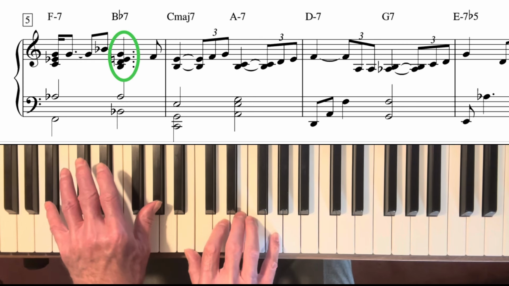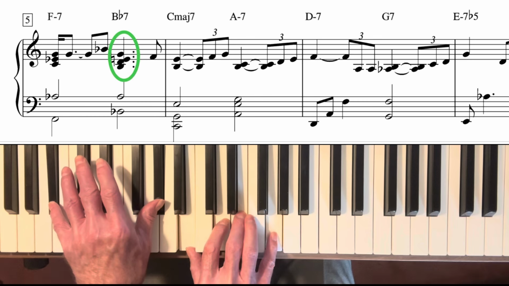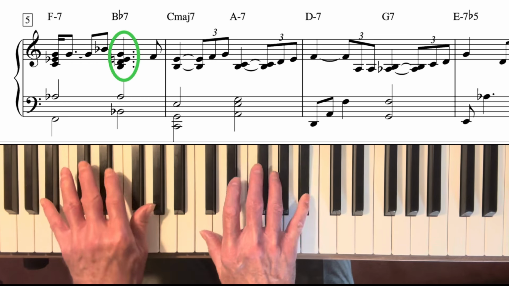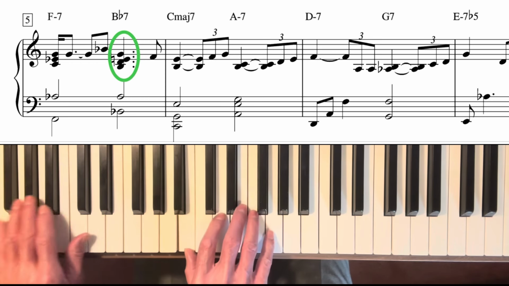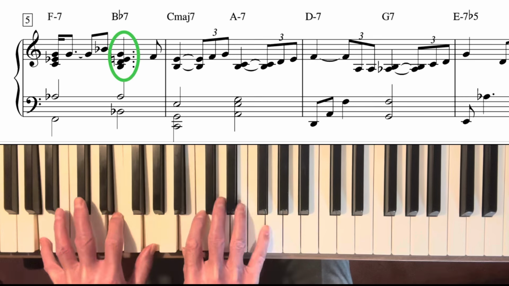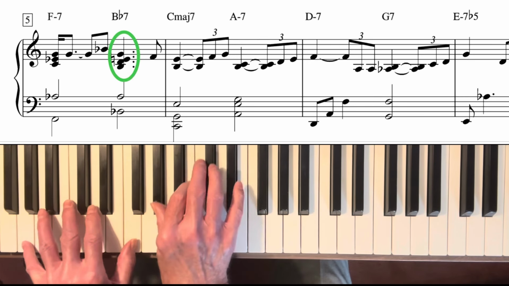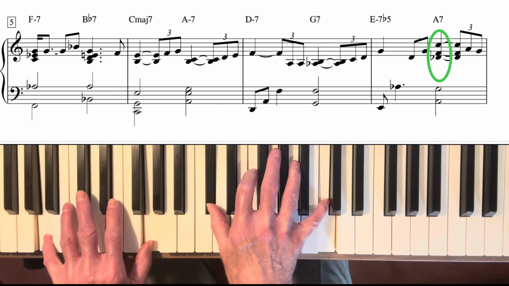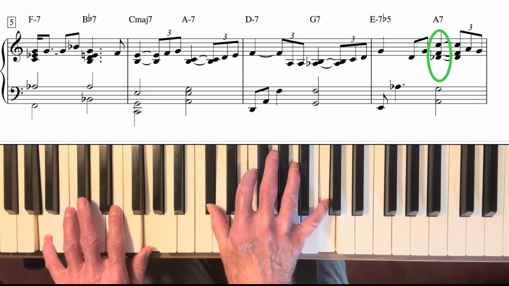Now that kind of tense chord sounds great when you just hang on it, and as you tend to play Misty to begin with in a rubato sort of style, you can just hold that and then let it flow after. Again, another little bit of tension there with the sharp 9th on the A7 chord.